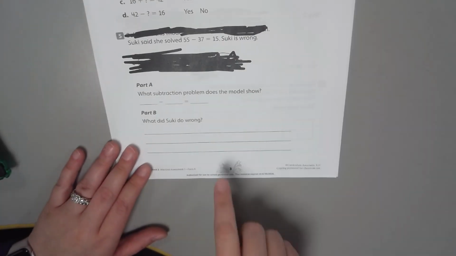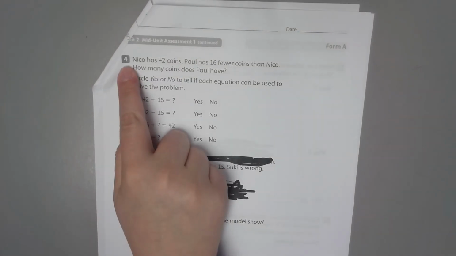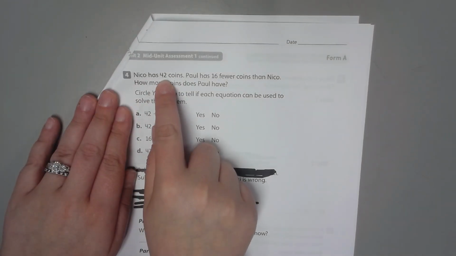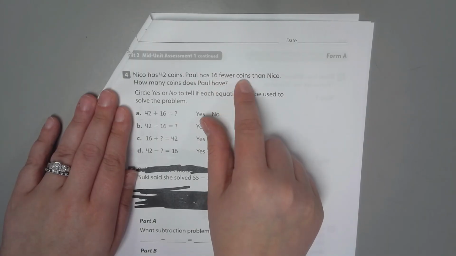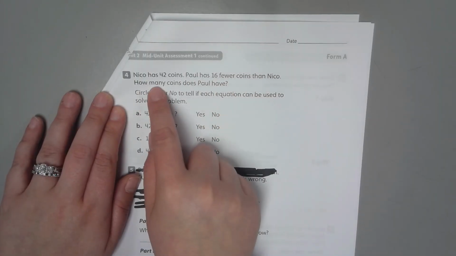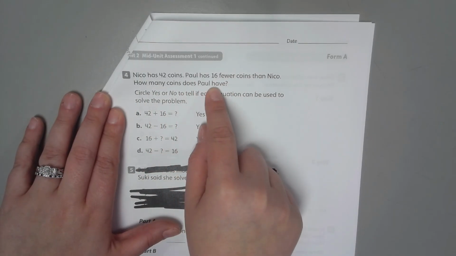Then turn the page. Guess what? At the bottom, you're going to see a number 3. That means you're on the right page. And at the top corner, we're on problem number 4. Nico has 42 coins. Paul has 16 fewer coins than Nico. How many coins does Paul have?